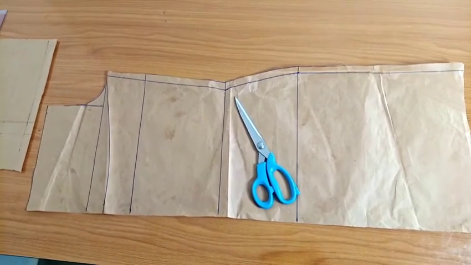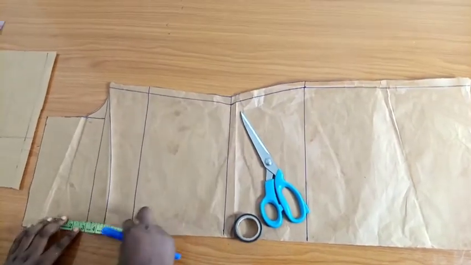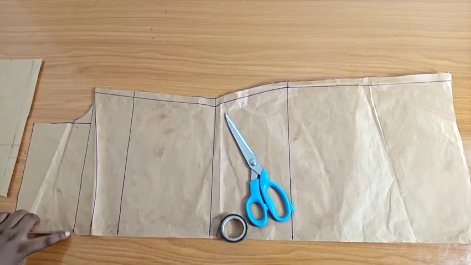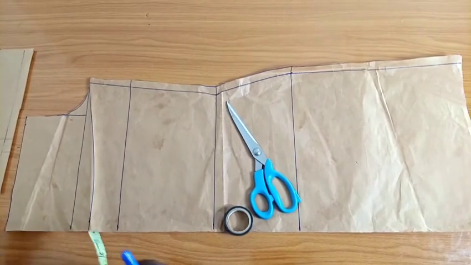So what I'm going to be doing now is marking this point, right? You see this point here. I want a drape there. I want another drape here. I want like 3 areas of draping.